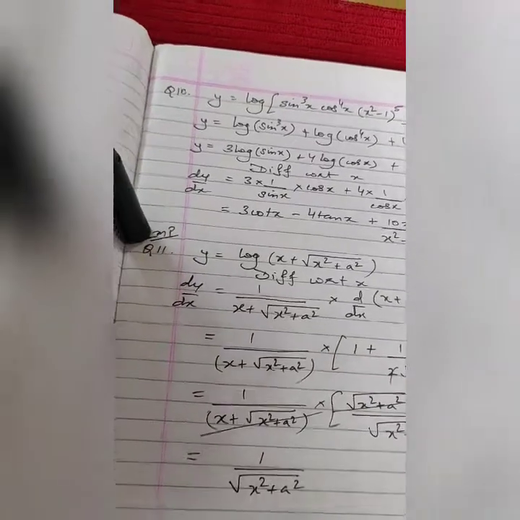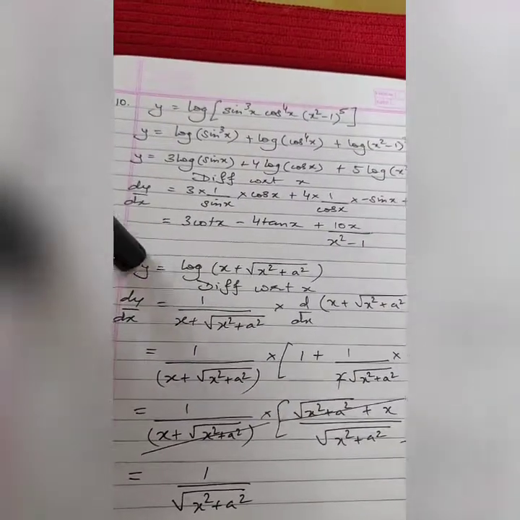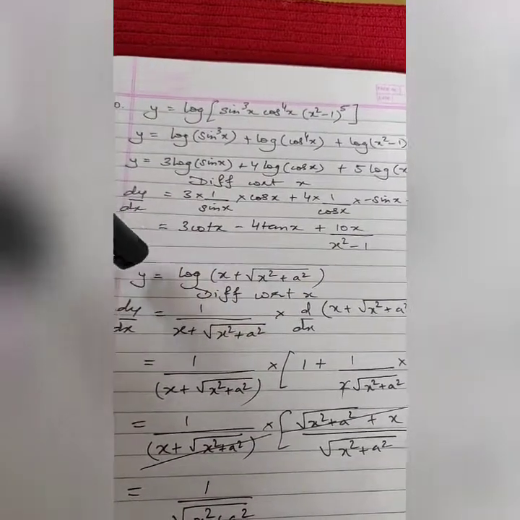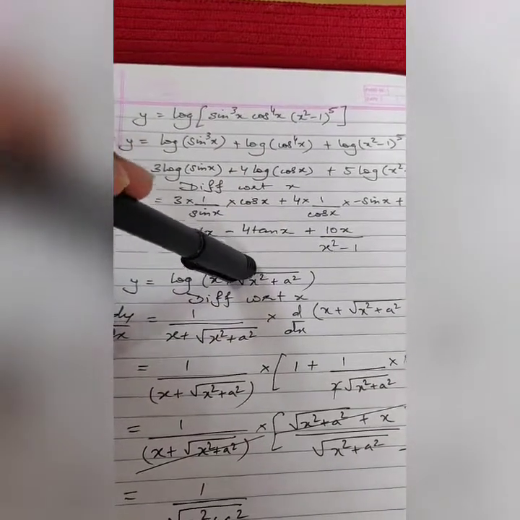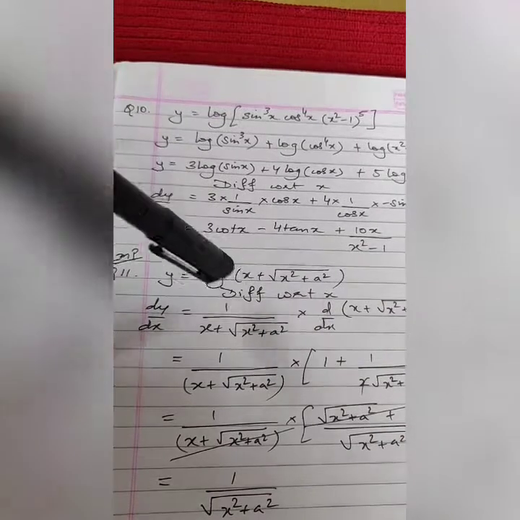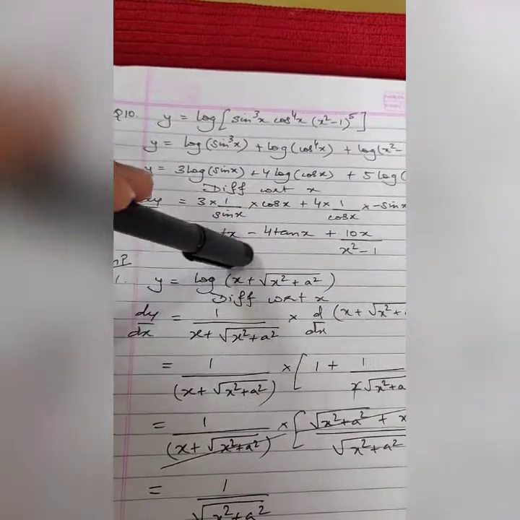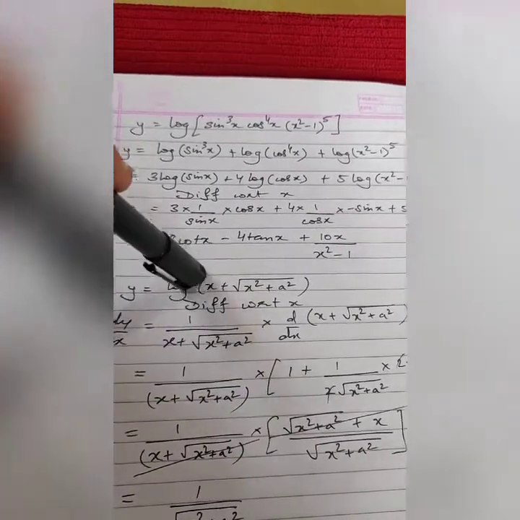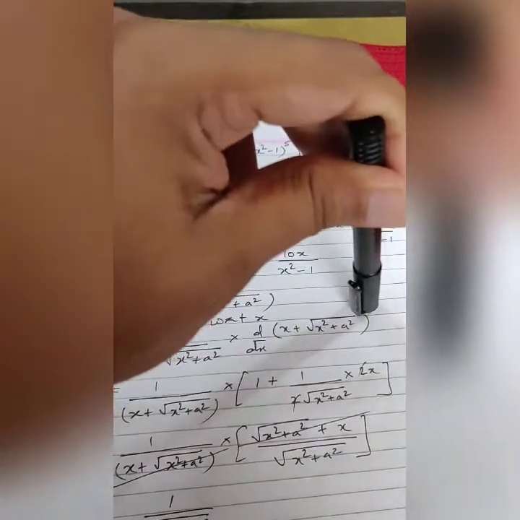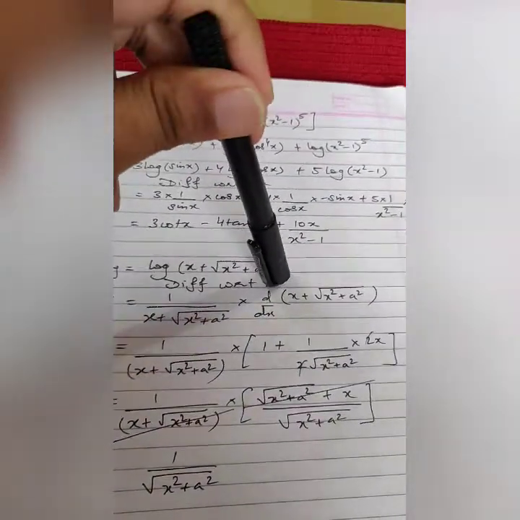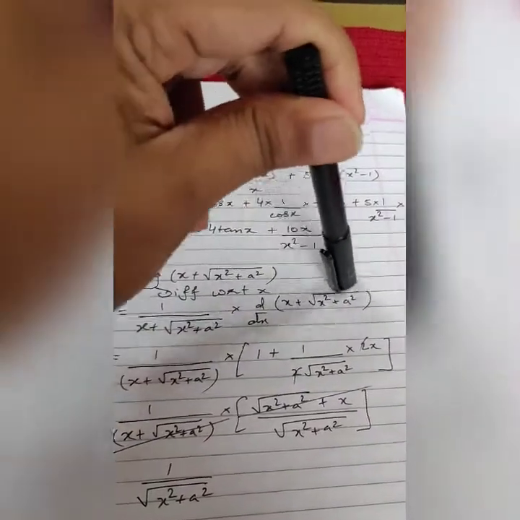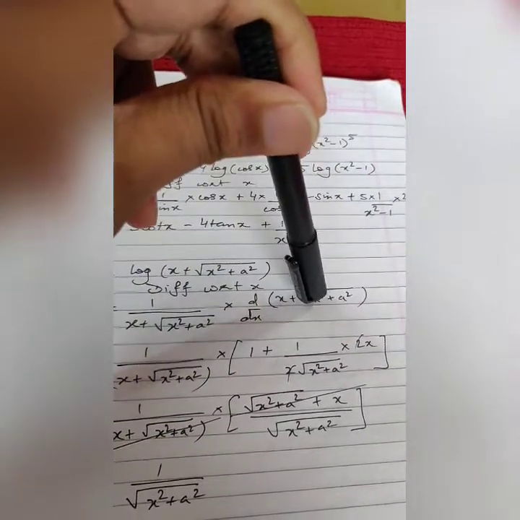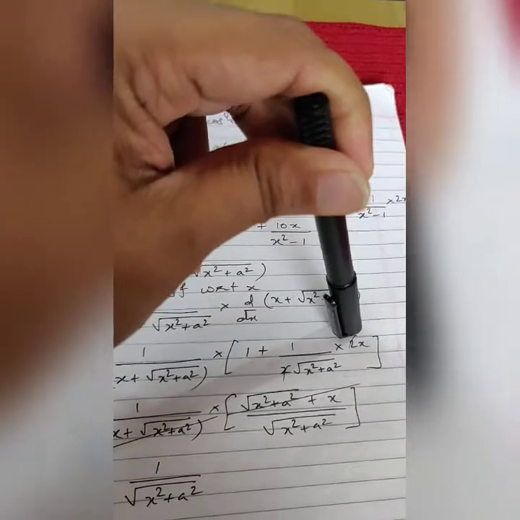Let's come to the last sum now. It's an important sum. You have y is equal to log of (x plus root of x square plus a square). So we differentiate that with respect to x. We get log of the whole thing, which will go down. So 1 upon (x plus root of x square plus a square) into derivative of this bracket. So derivative of x plus root of x square plus a square. What is that? Derivative of x is 1 plus root of x square plus a square. The derivative will be 1 upon 2 root (x square plus a square) into derivative of what is inside. Derivative of x square plus a square is 2x plus 0. So we write that there.